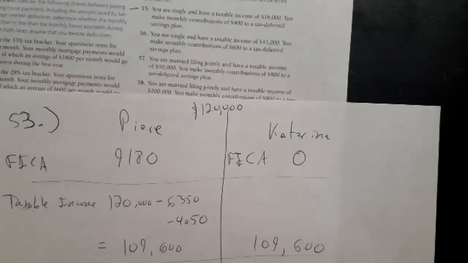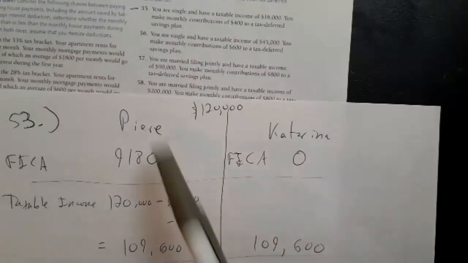Okay. So because she owes nothing, it's the same 109,600. So now we have to crunch the taxes, right? The next step here is crunching the taxes. So there is a really kind of weird way that they do it for capital gains. It's in the book. It's like a rule. I will look at it in a second. I want to do Pierre's first.